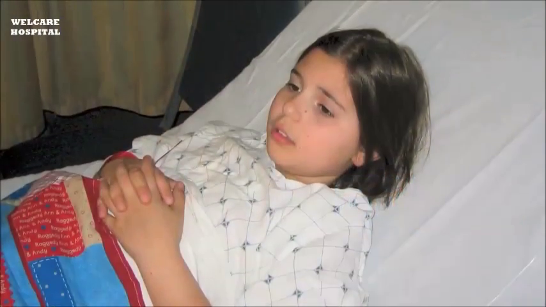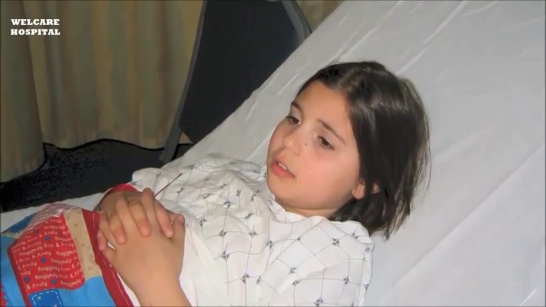On the other hand, the fifth of these conditions in orthopedics and traumatology which I have mentioned is pediatric orthopedics, which is orthopedic problems related to the newly born and to kids up to the age of 13 years. These patients from 1 to 13 years have a completely different set of orthopedic problems which require special attention, and Welcare Hospital thus covers all the 5 main aspects of orthopedics and traumatology.